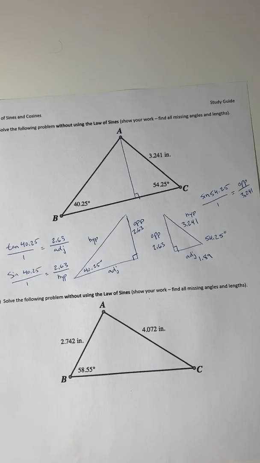All right, so now I'm going to go to my calculator, and using that 40.25 degree angle, I'm going to calculate 2.63 divided by the tangent of 40.25 to be 3.11.